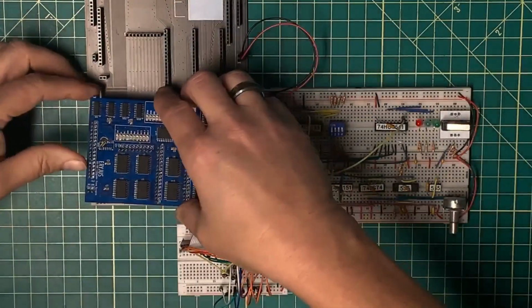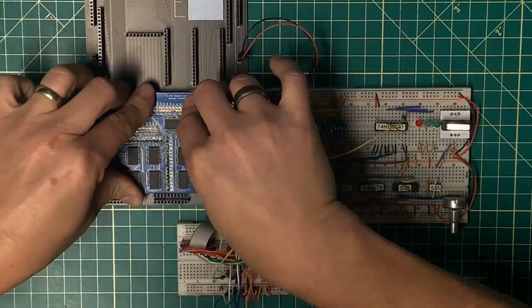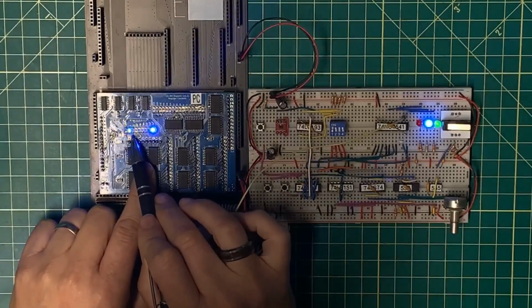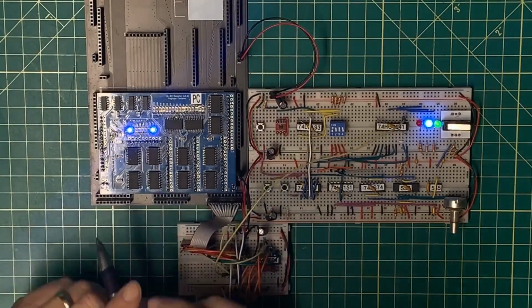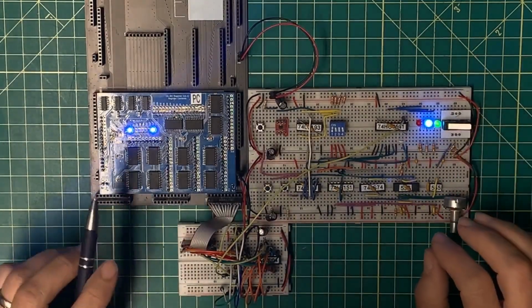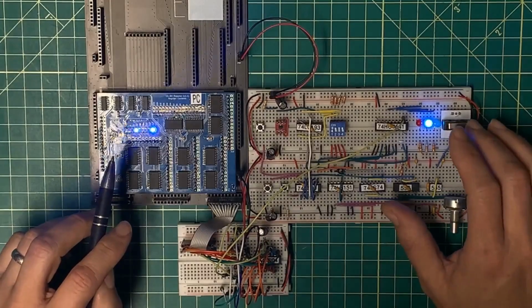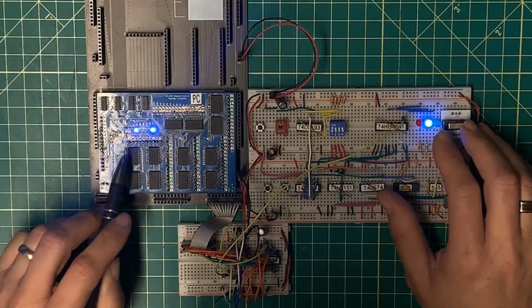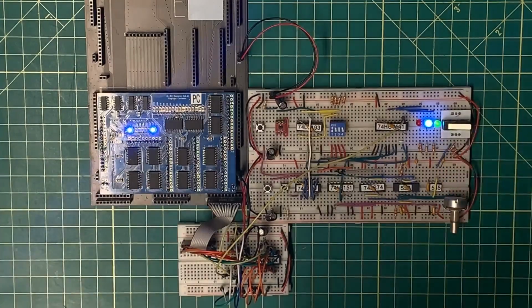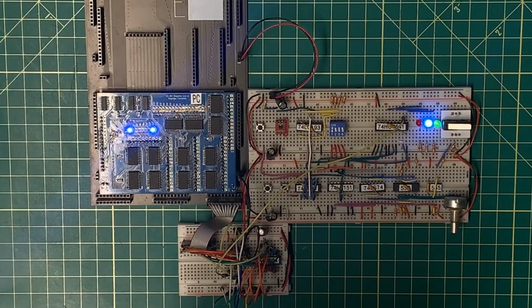Okay, let's put the program counter back in, apply some power, and see if we can't get an increment. Now, my decrement LED is now off, so that's good. I hate it when that happens. I really thought I had that figured out. The increment is happening, and latch is happening. Are they happening in phase? That's a good question. Well, I guess it wouldn't matter because it should still be latching.